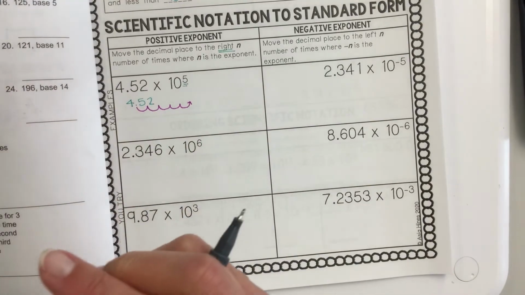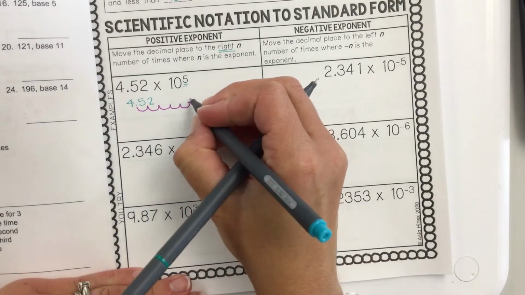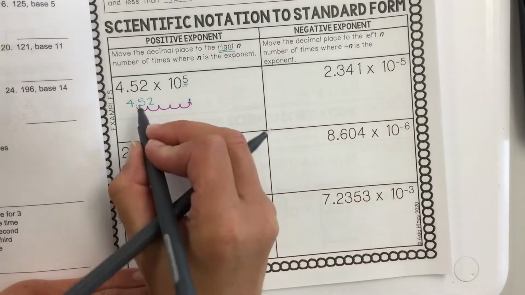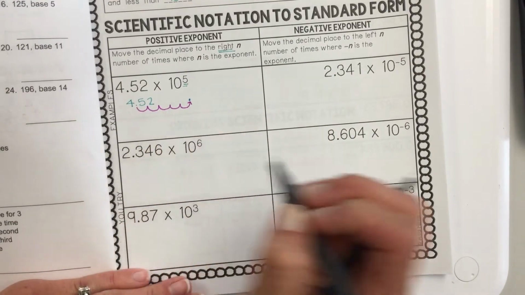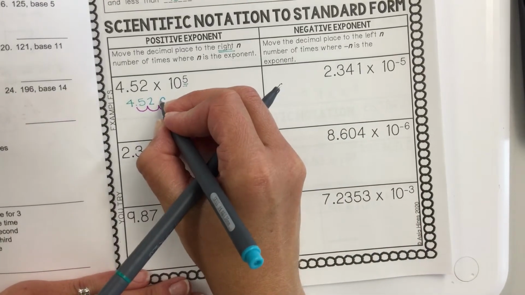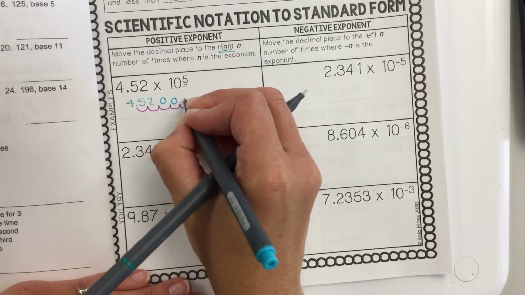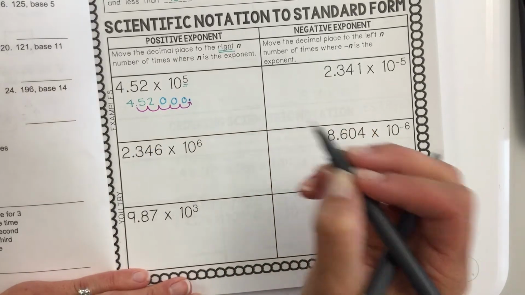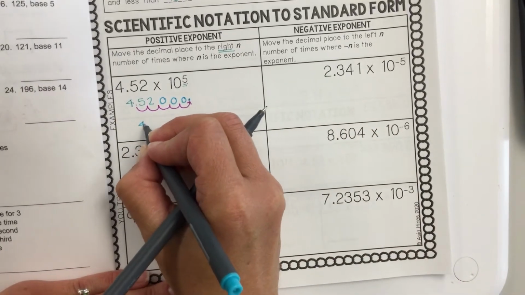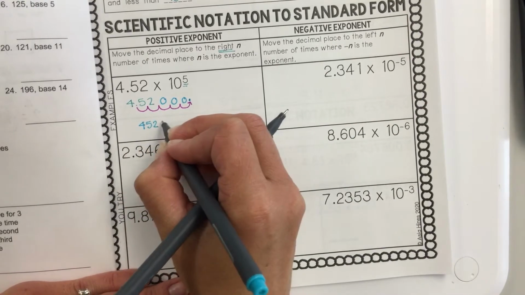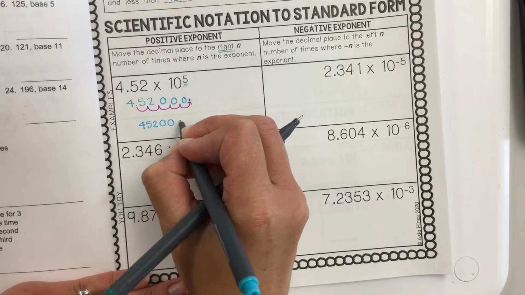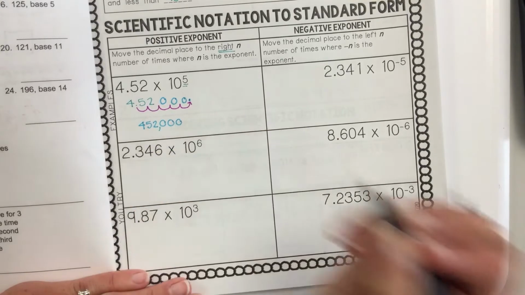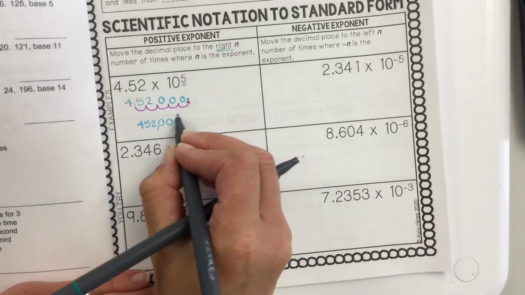And that's where your new decimal point is going to go. Okay, what happens here though with these little loop-de-loops that aren't filled in with a number, we are going to add zeros. So your new number is 452,000. You put the comma there and that's your answer.